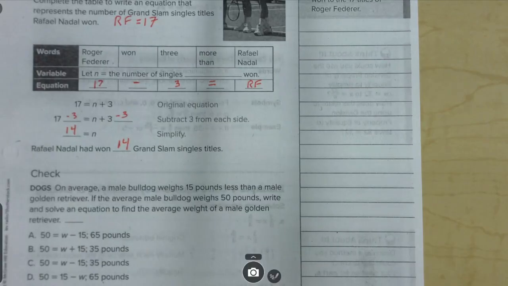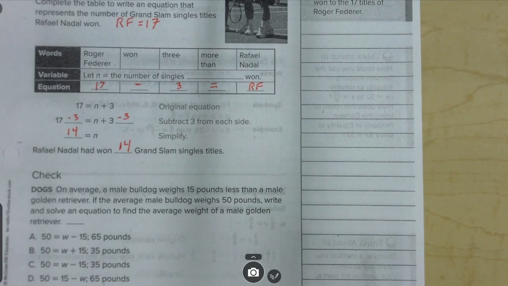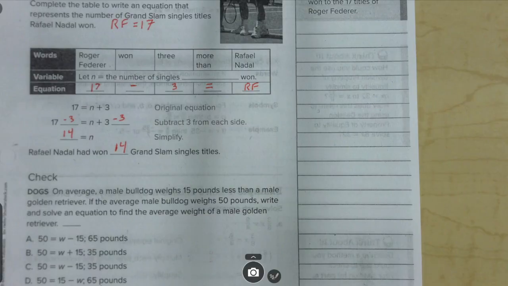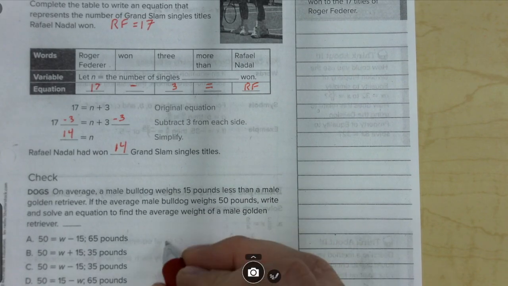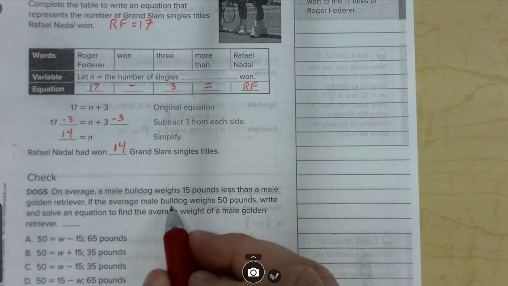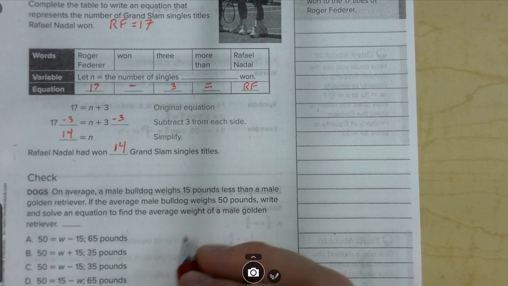Check. On average, a male bulldog weighs 15 pounds less than a male golden retriever. If the average male bulldog weighs 50 pounds, write and solve an equation to find the average weight of a golden retriever. All right. So a male bulldog weighs 15 less than a golden retriever.